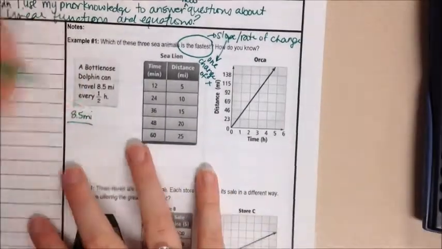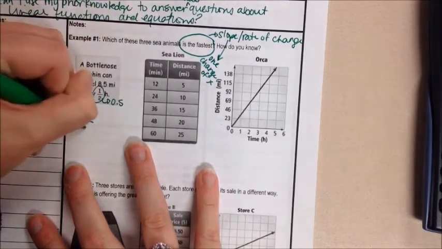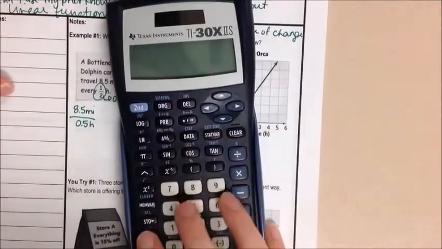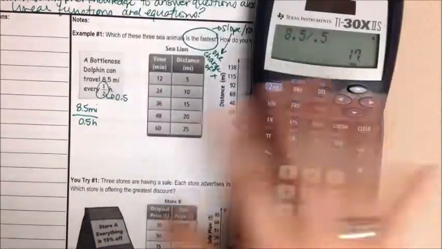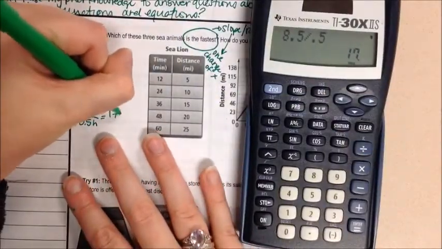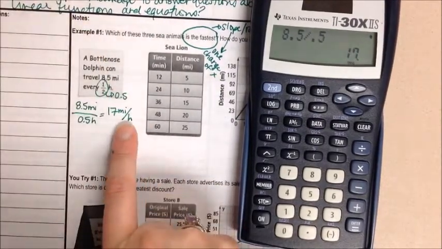I'm going to change 1/2 into 0.5. If I do 8.5 divided by 0.5, I get 17. So the bottlenose dolphin can travel 17 miles per hour.